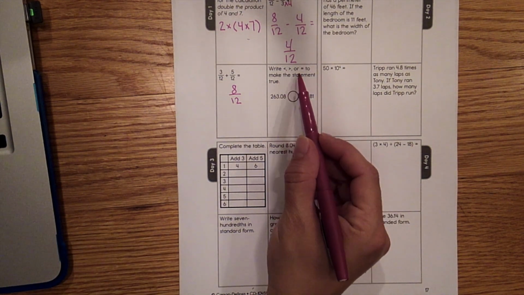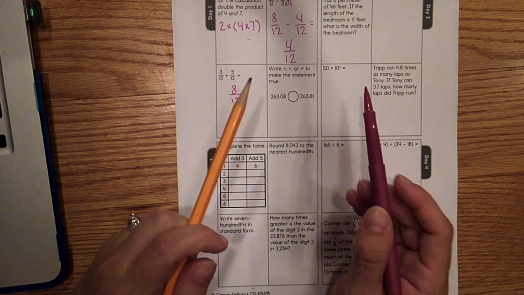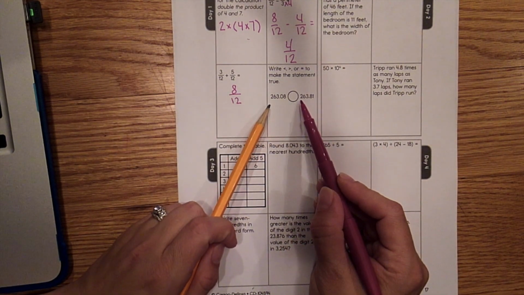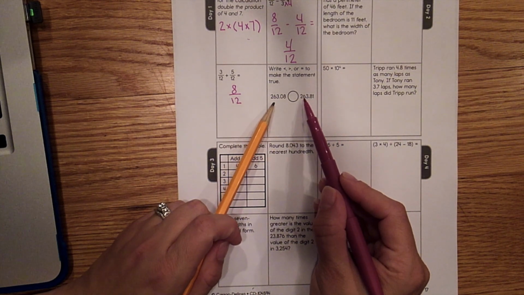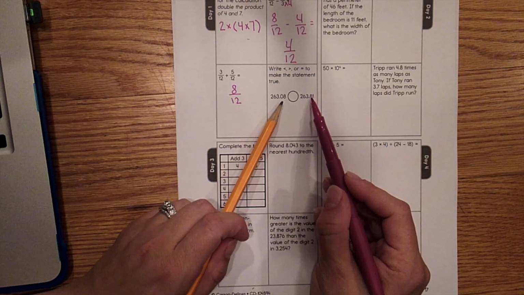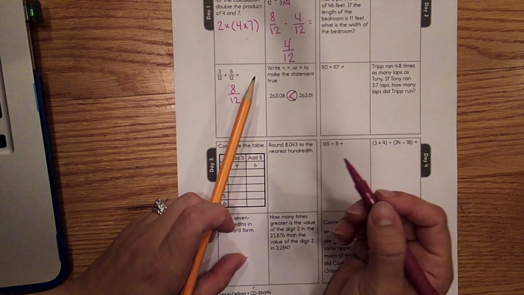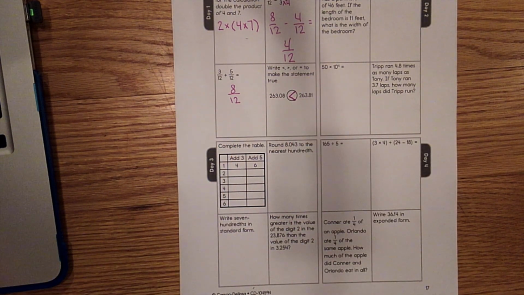Write less than, greater than, or equal to make the statement true. Let's get out my other pen, place same or different. The biggest place value is the hundreds. I'm going to start there. It's the same. To the tens place, I see 6s. It's the same. To the ones place, I see 3s. Same. Keep going. Tenths place, there's a 0 and an 8. The 8 is bigger, so that makes that whole number bigger. So this is 263 and 8/100ths is less than 263 and 81/100ths.